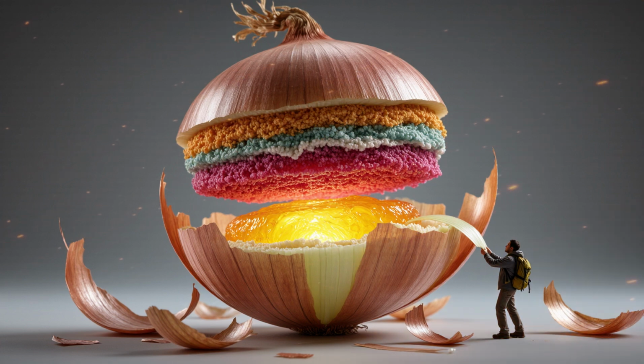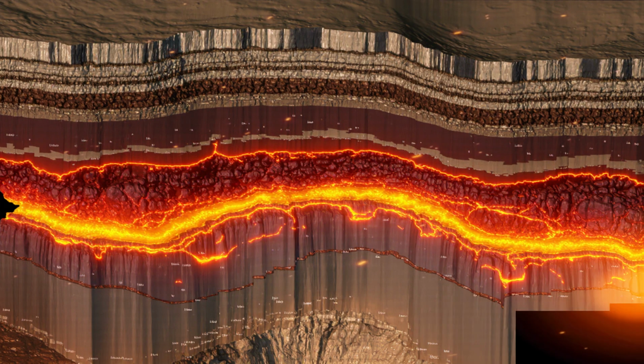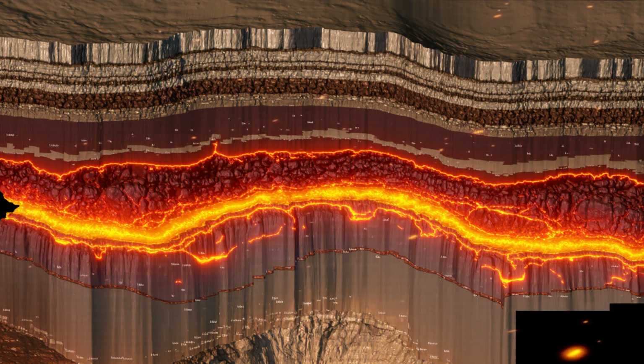To get a sense of the immense pressures and forces at play, imagine this. You're standing on the outermost layer of an onion, and you've only just started peeling back the skin. What lies beneath that skin, buried in the Earth's interior, is where the real action happens. You see, the Earth has multiple layers, each with its own characteristics and behavior, influencing everything from volcanic eruptions to the formation of mountains. Let's begin by taking a deeper dive, starting with the mantle, the thick, semi-solid layer beneath the crust.